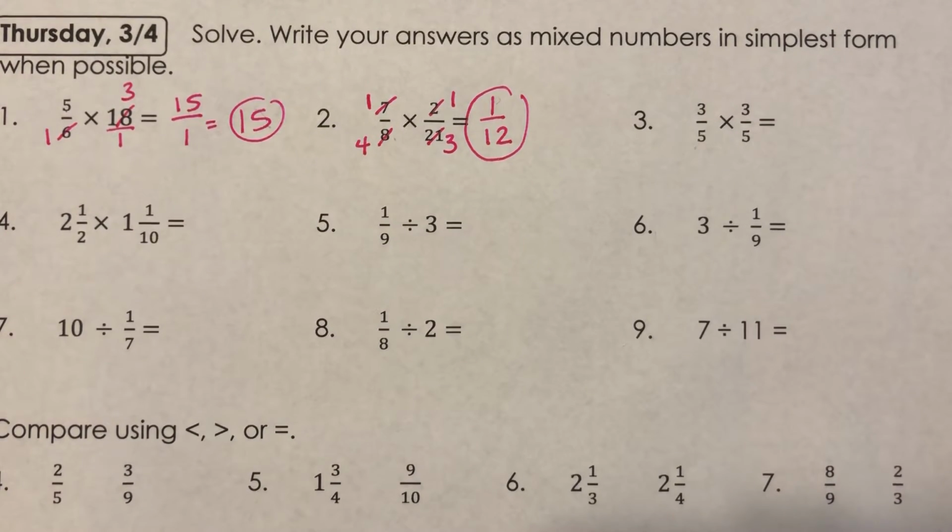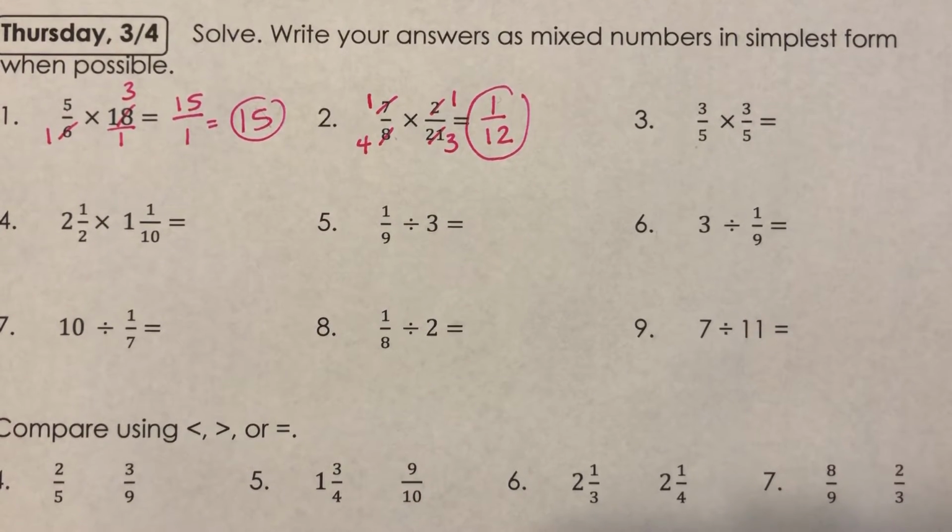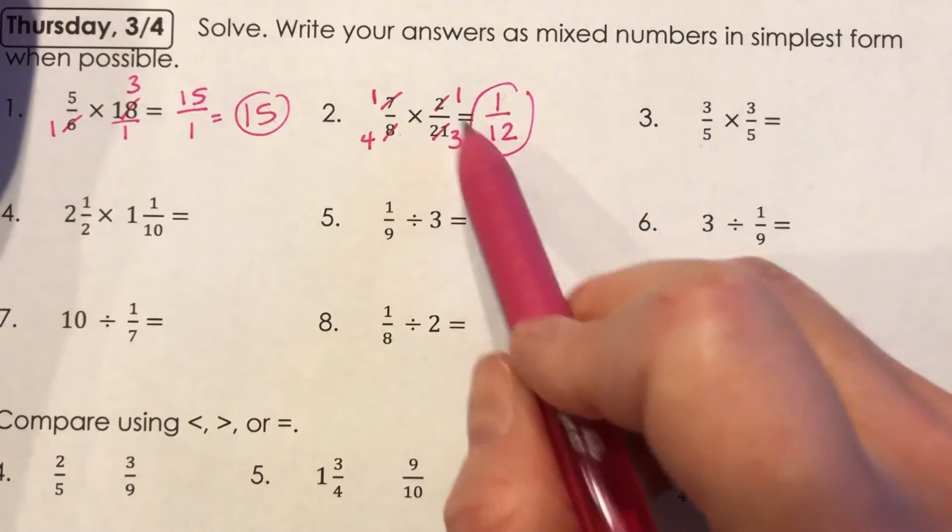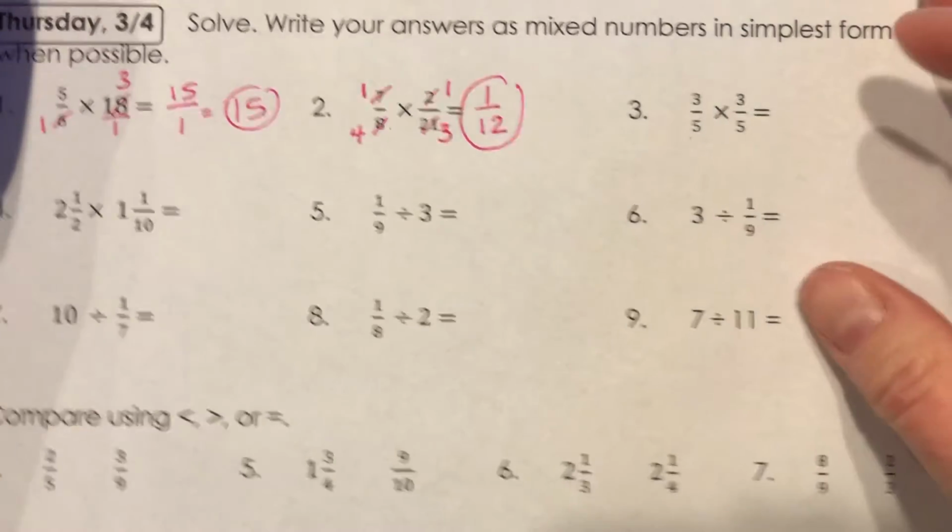If you did multiply before cross simplifying, then you'll get a different answer. You'll just have to simplify it at the end, okay? So whatever you got when you did that, you can break it down to 1/12.